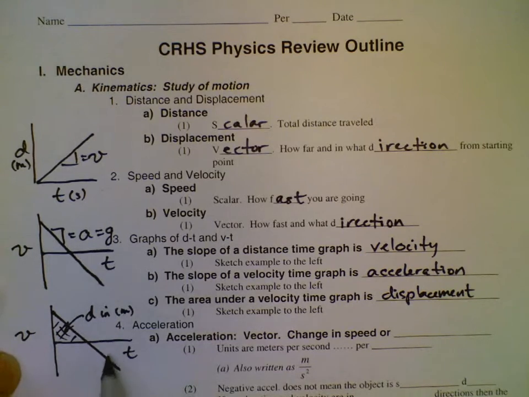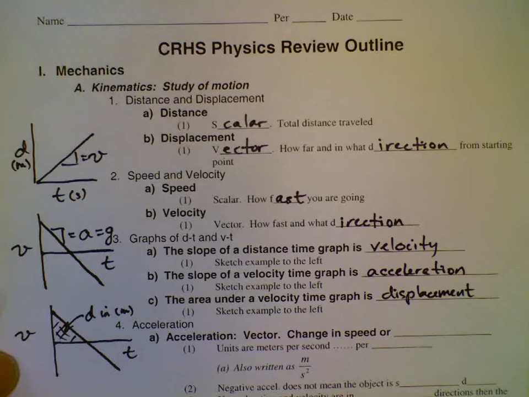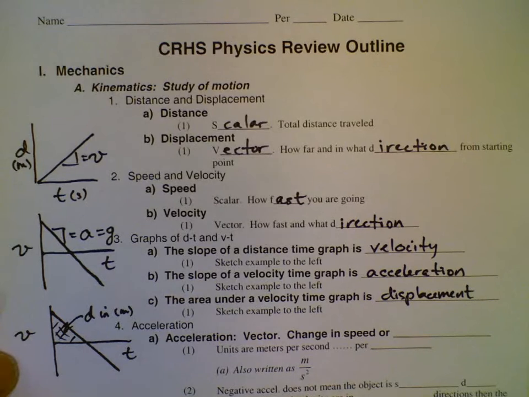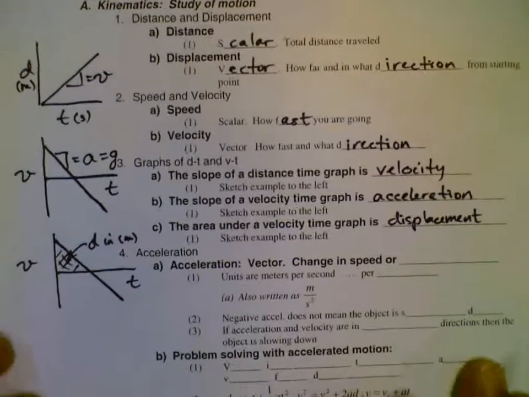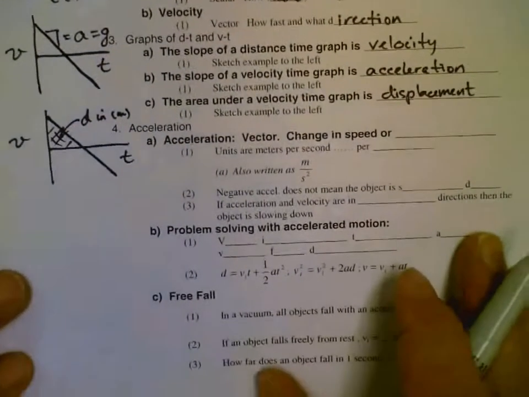If I did the area down here, this part below the x-axis or the time axis, we could have a negative area, and that just means negative displacement. That means the object is coming back down or coming closer to the point where it was released.